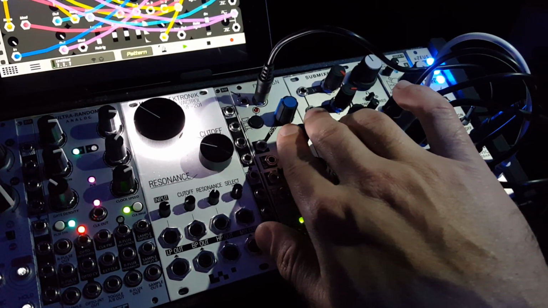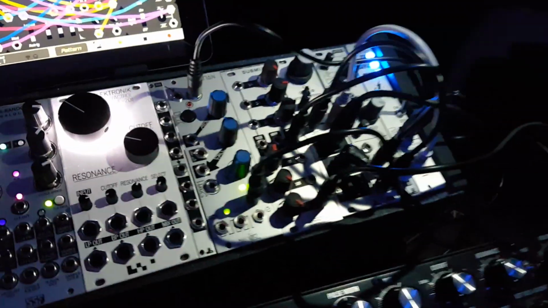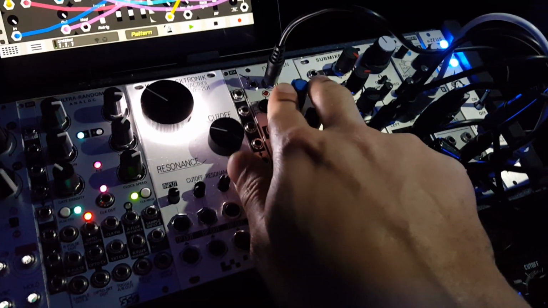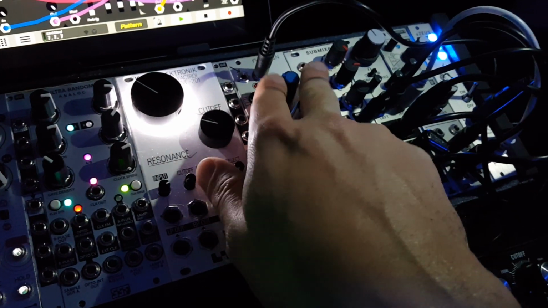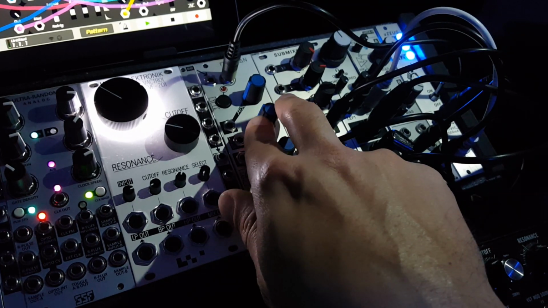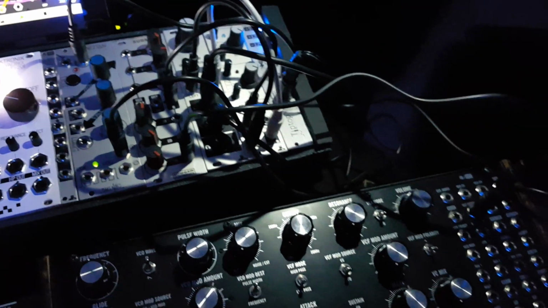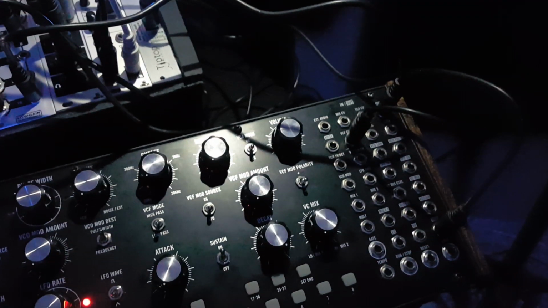So anyway, this is just opening up my cutoff, just how the VCF would, and modulating the attack and decay on it. So that is pretty cool, pretty simple.